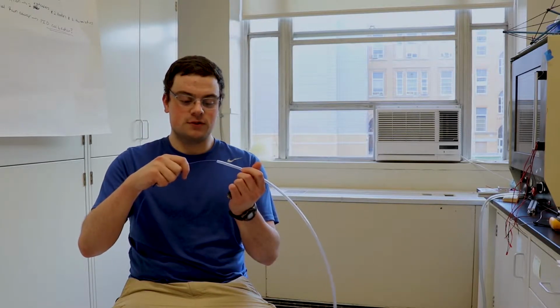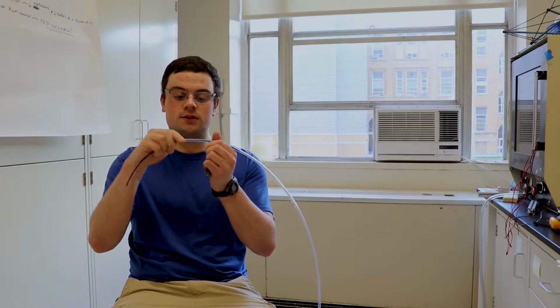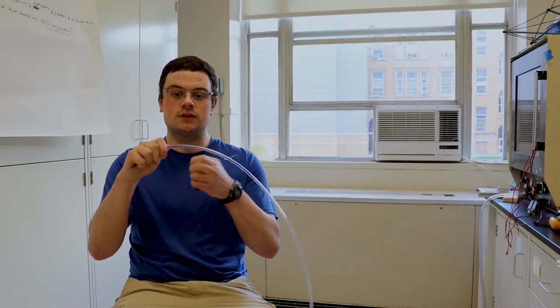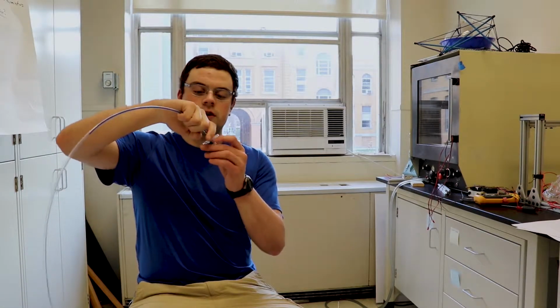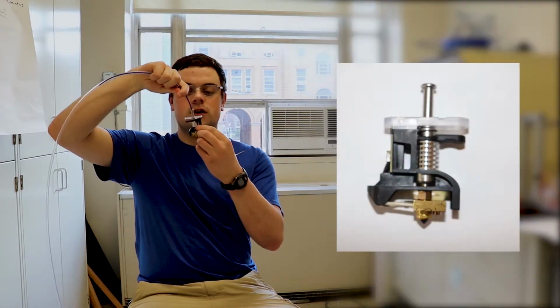So, you first take your filament and you put it into your drive motor. In a Bowden tube setup, you would put it into the tube and you'd have a motor here. That pushes the filament into the tube until it hits your print core. Once the filament gets to the print core, it will go into your print core and it will begin to heat.